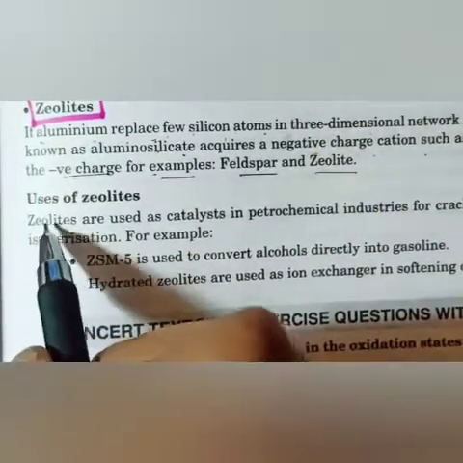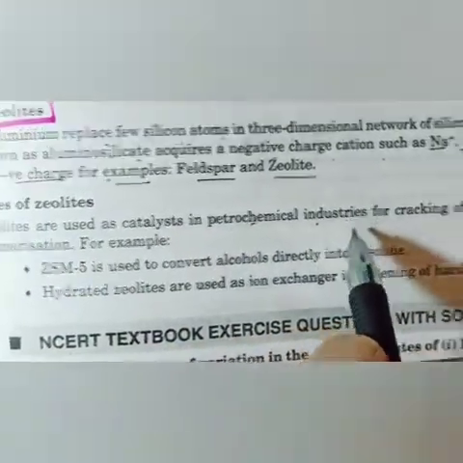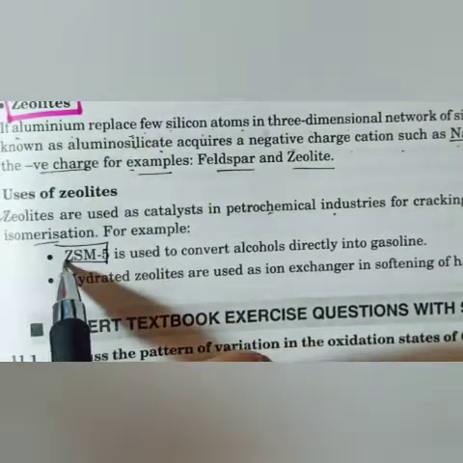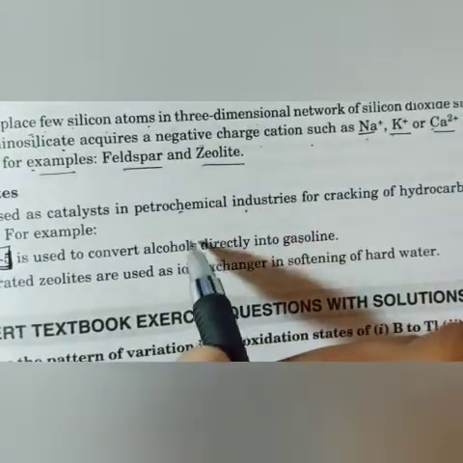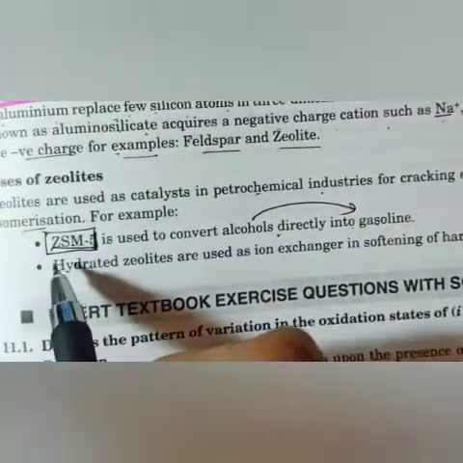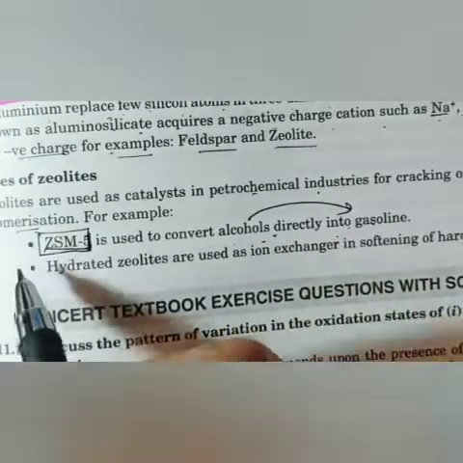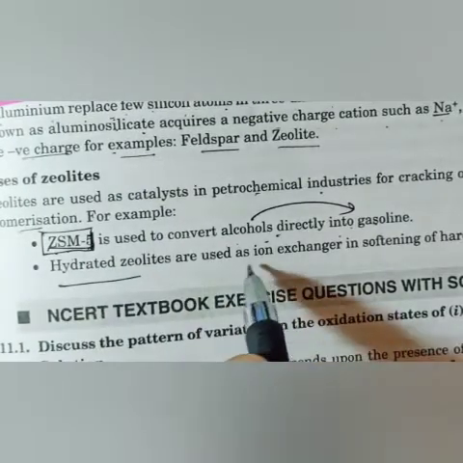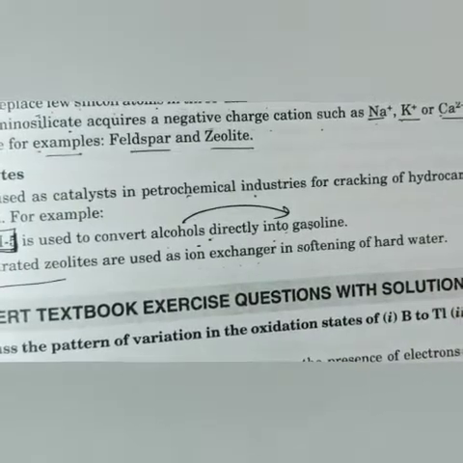That is called zeolite. Zeolites are used as catalysts in petrochemical industries for cracking of hydrocarbons and isomerization. ZSM-5 is used to convert alcohol directly into gasoline. This question has come many times for 1 mark: name the zeolite which is used to convert alcohol directly into gasoline; that is ZSM-5. Hydrated zeolites are also used as ion exchangers in softening hard water.